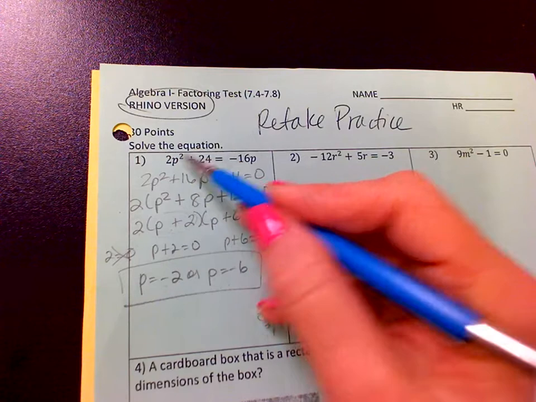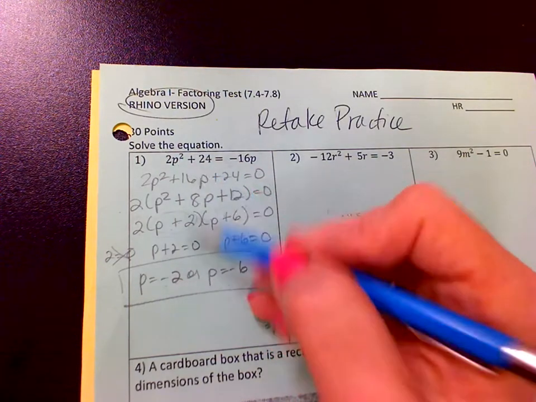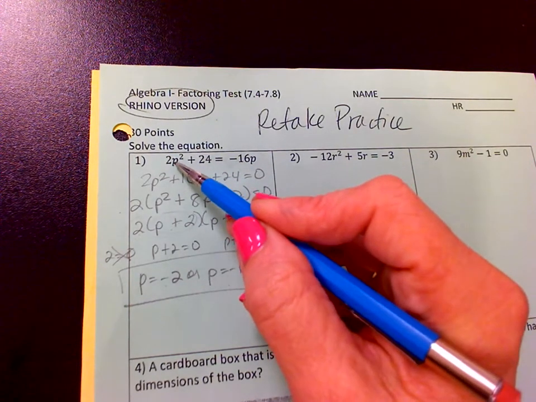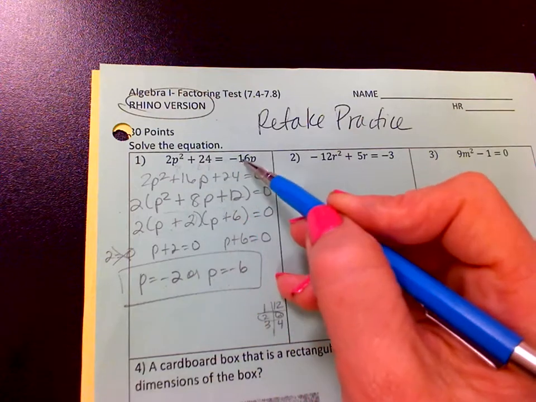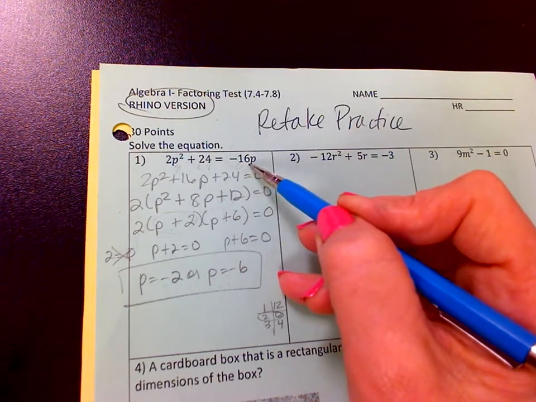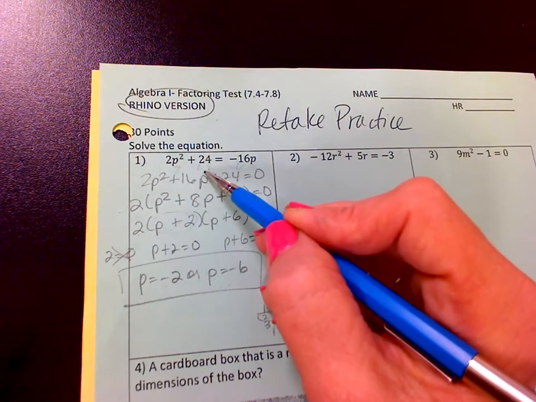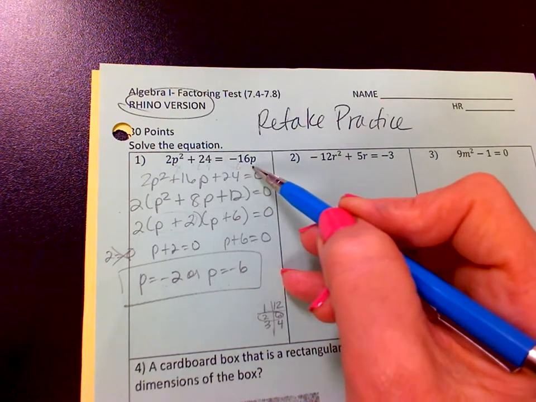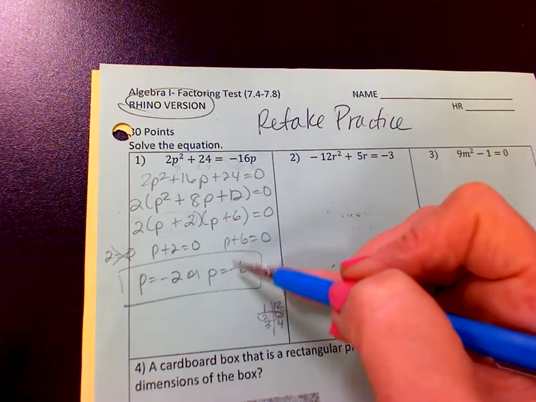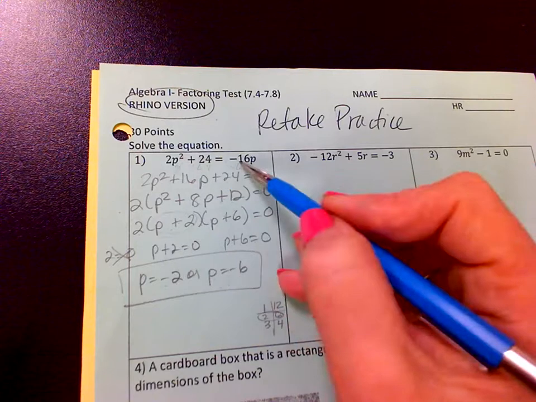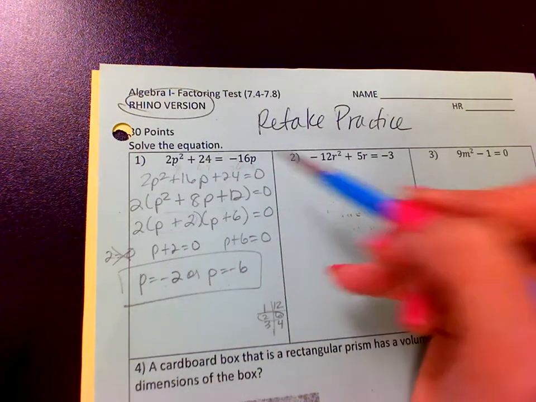And you can even plug it back in and check it. Negative 2 squared is 4. 2 times 4 is 8 plus 24. Well, 8 plus 24 is 32. And negative 16 times a negative 2 is 32. And you can test it with negative 6 if you like. But put these back into your equation and see if those work and equal each other.